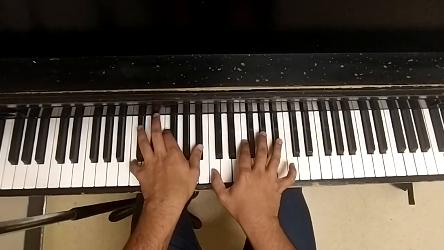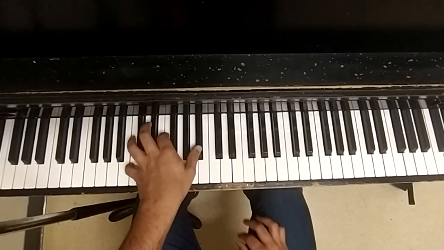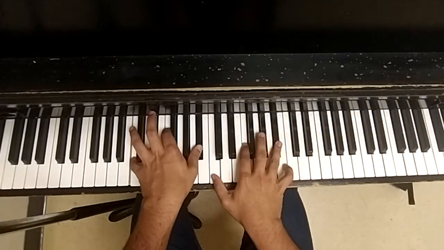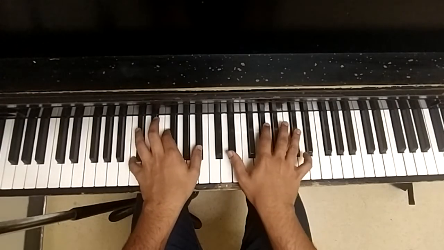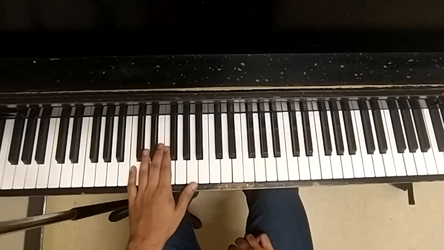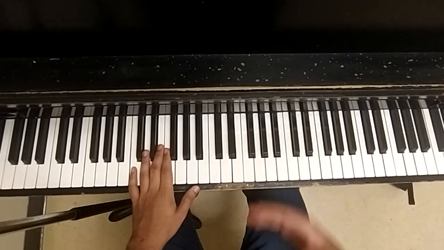So we learned about this chord. We also learned that we can use this chord and superimpose them in different ways. So you can do this, and so on. You can superimpose them.